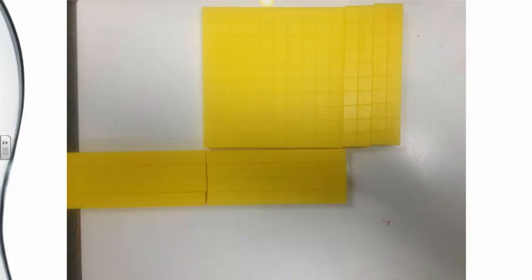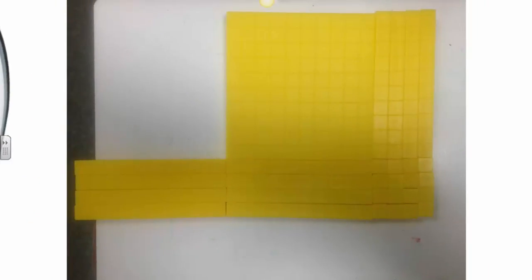One part of the area is determined when 1 is multiplied by 4/10ths, which is equivalent to 4/10ths. The next part of the area is found by multiplying 4/10ths by 4/10ths, which is 16/100ths.